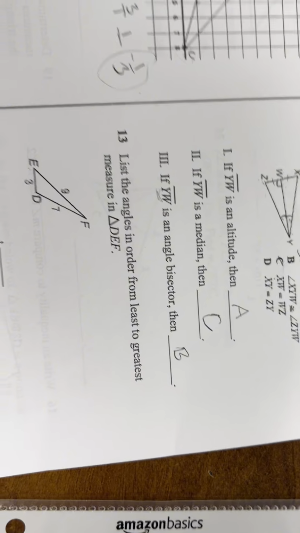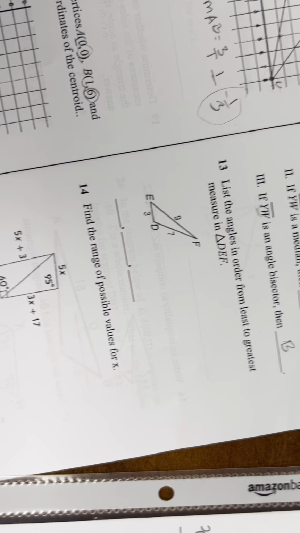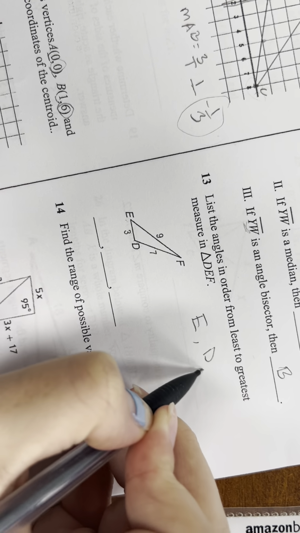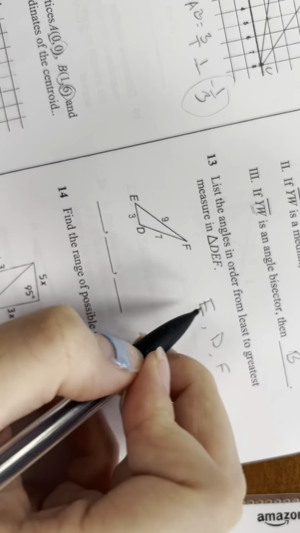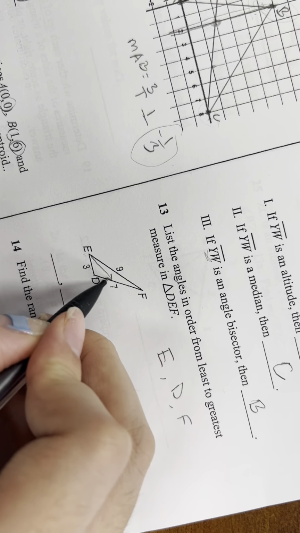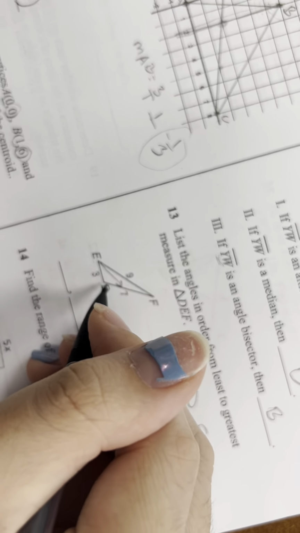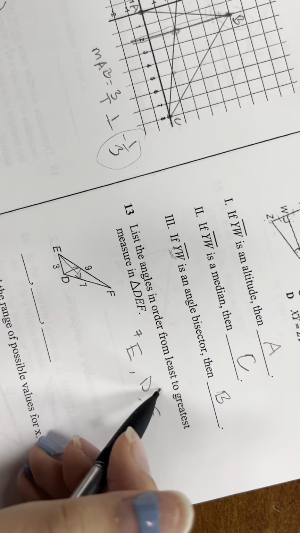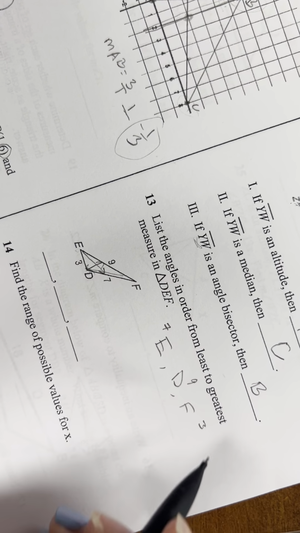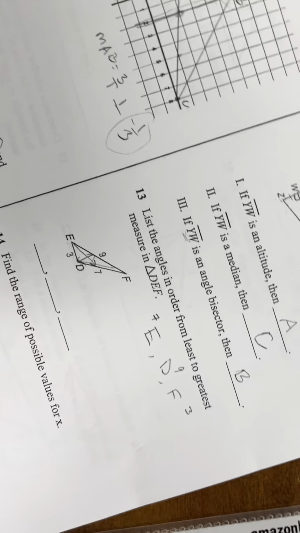So number 13, list the angles in order from the least to greatest measure in triangle DEF. Let's write all the angles out, okay? So angle E, we have angle D, and angle F. Okay, let's write the numbers that are with that angle. So angle E is opposite 7, so E will be 7. Angle D is opposite 9. See that? So that's 9. And then angle F is opposite 3. So we have the numbers out. We're just gonna put them from the least to the greatest.